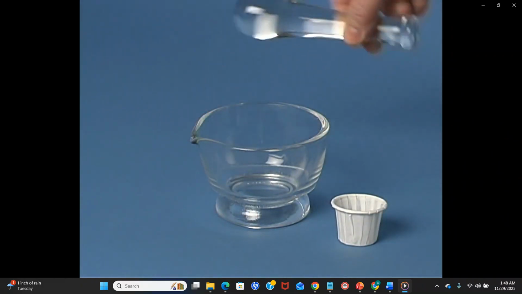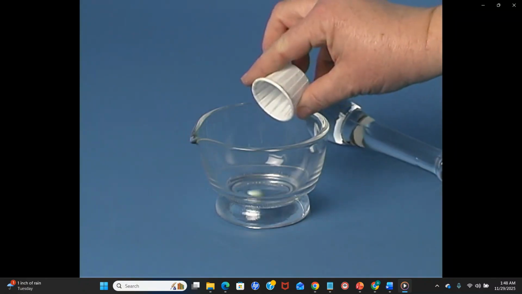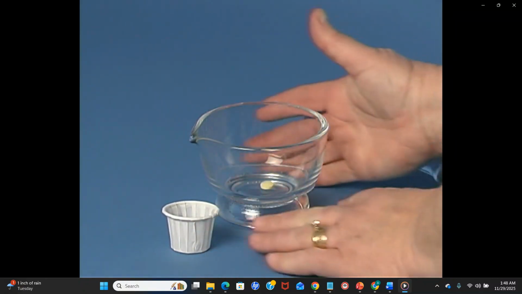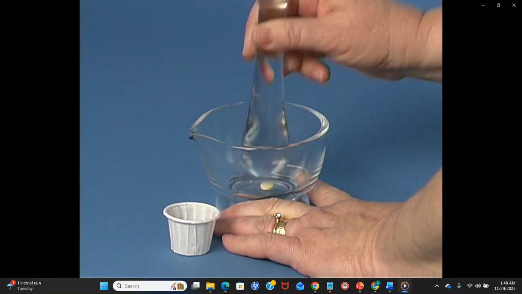The least preferred way of crushing a pill is to place the pill in a clean mortar and use the pestle to crush the pill directly.